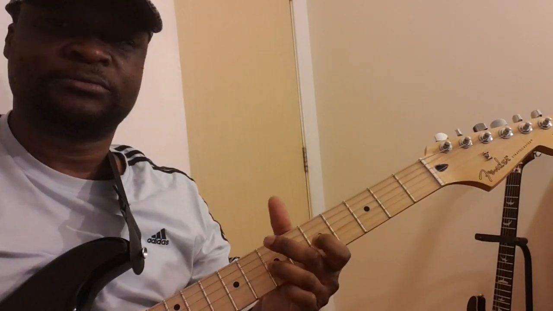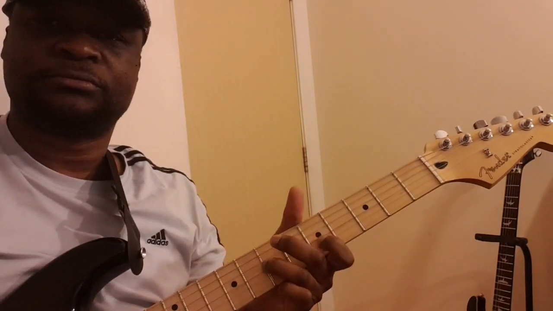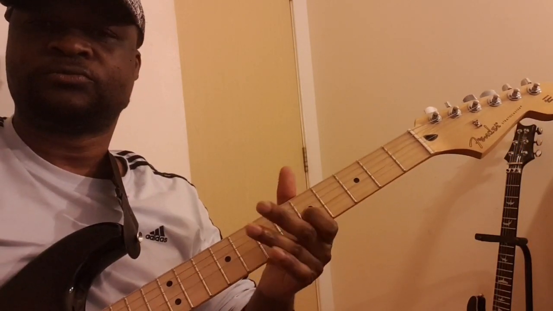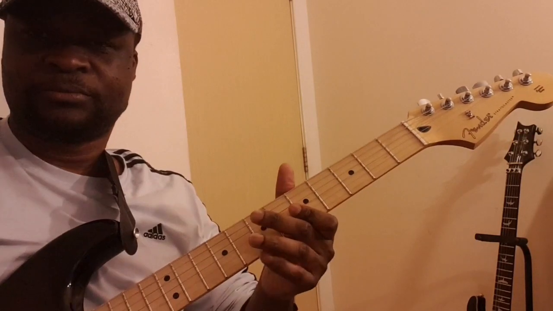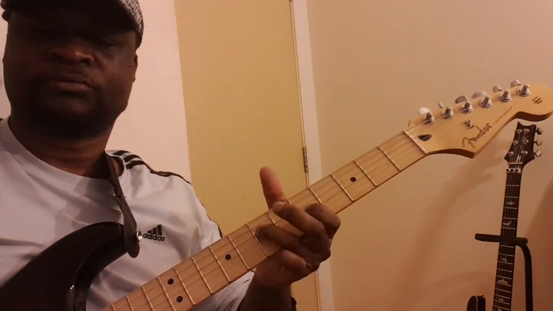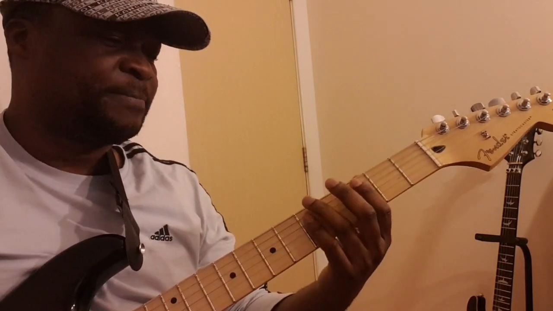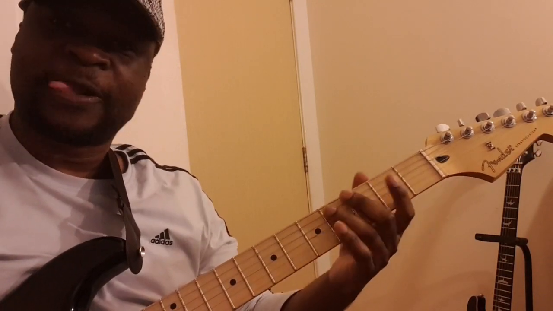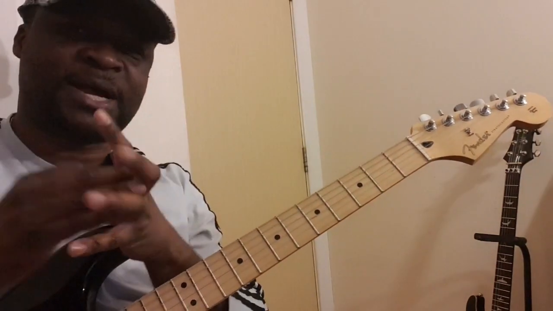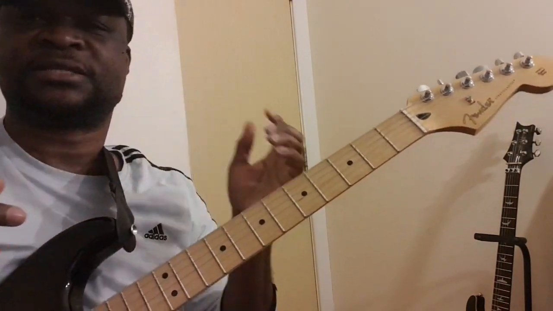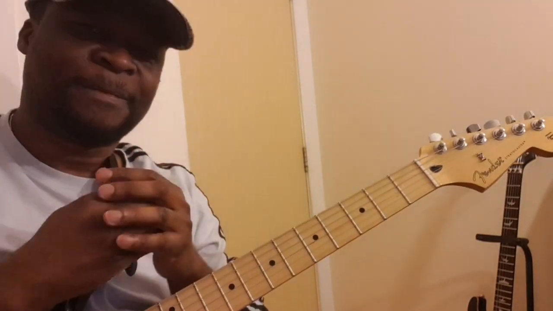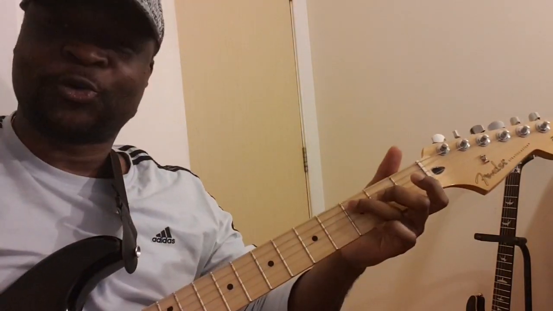We can also use the minor scale or the minor pentatonic, but those are something we're going to look at another time. Today, let's concentrate on the one major scale, which is this.